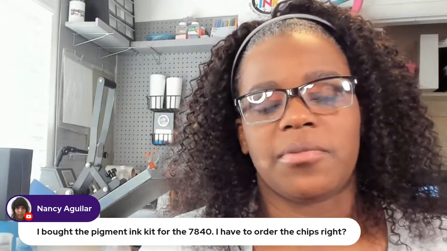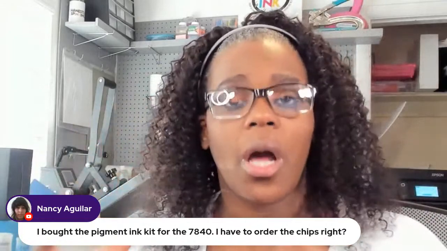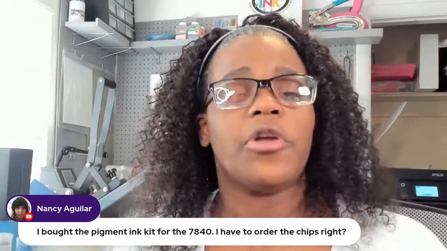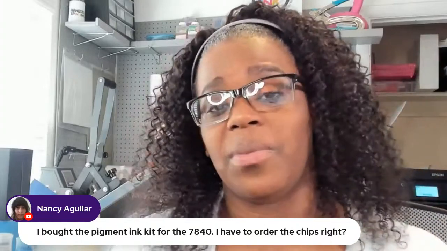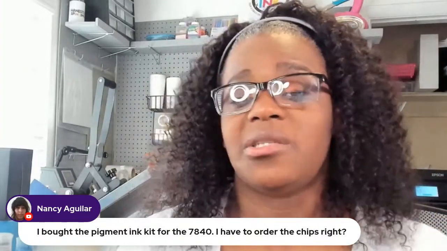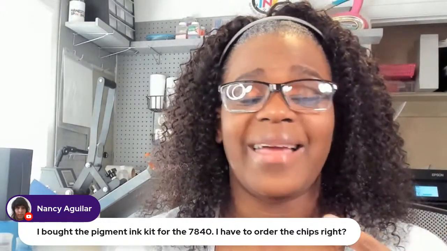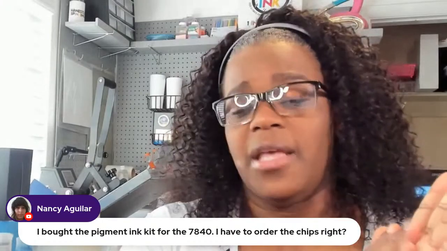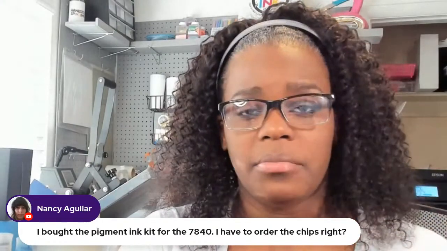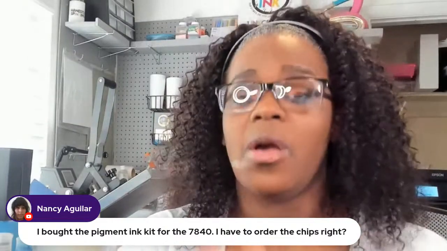I have to order the chips, right? So the original cartridges, the first set of cartridges, will come with chips on them. So if you're doing it for pigment ink, you're going to utilize the ink that's in there, except the black. The black is one where I would recommend changing it out immediately, because it smears really, really bad and it scrapes off of anything glossy. So you would set it up just like a really regular printer, because that ink is pigment ink.